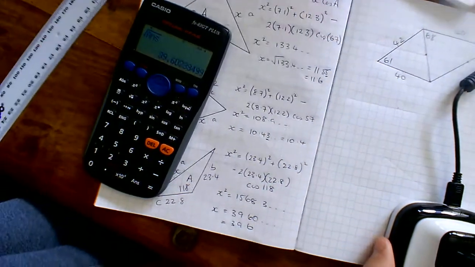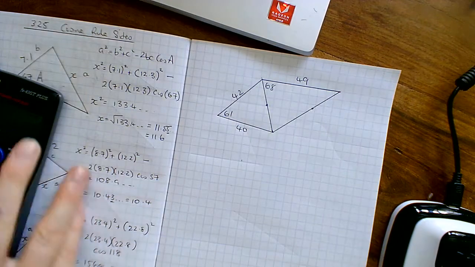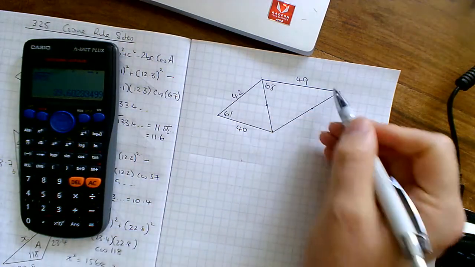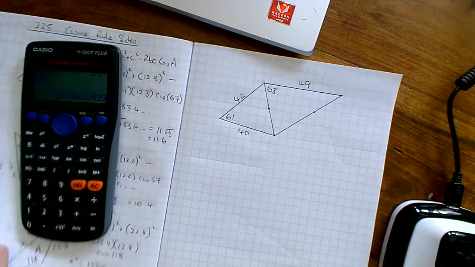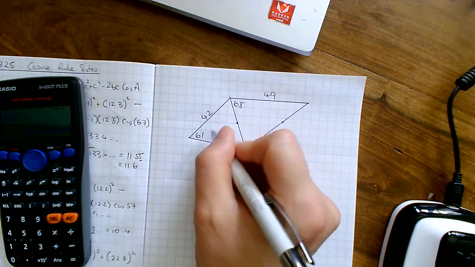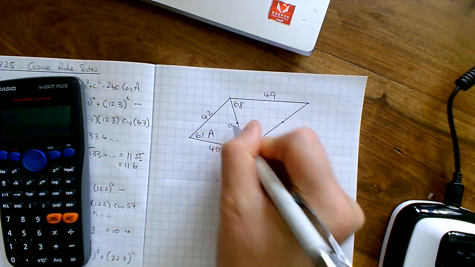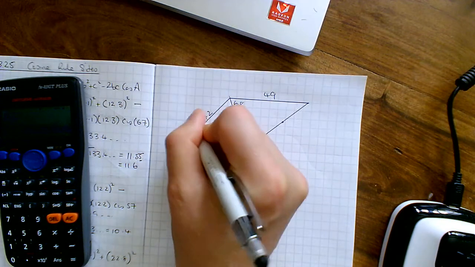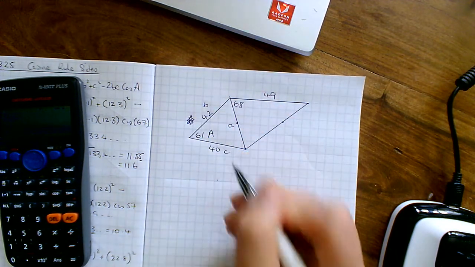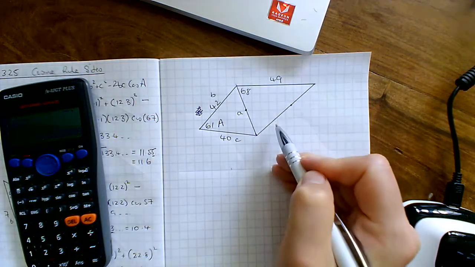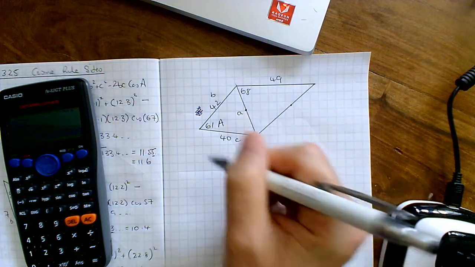So I've got some sort of bike frame going on here, and it's asking me to work out first of all this side and then this side. Okay, so first of all I label up. So I've got angle A, side A, angle B, side... oh no, it's not angle B. It's side B and side C, isn't it? So I'm just ignoring this bit, and I'm just going to work on this triangle at the moment.